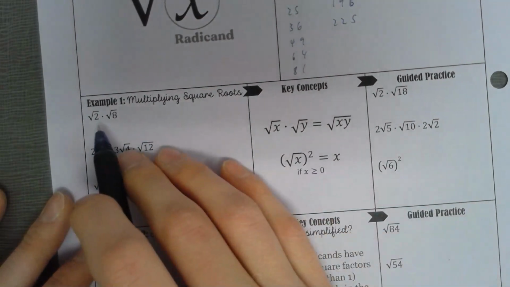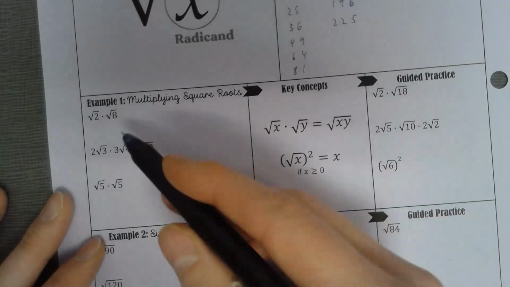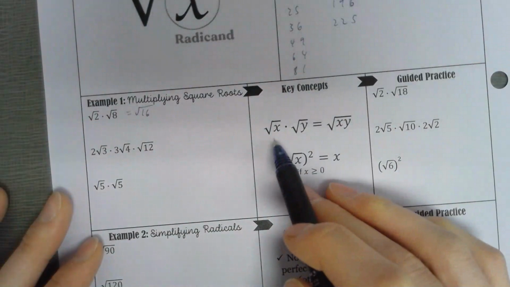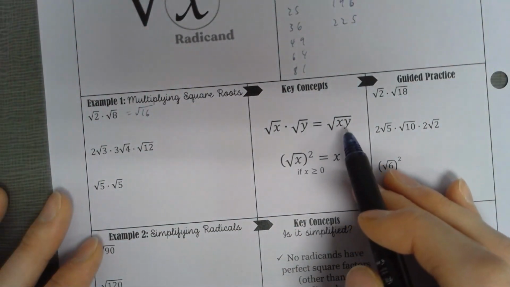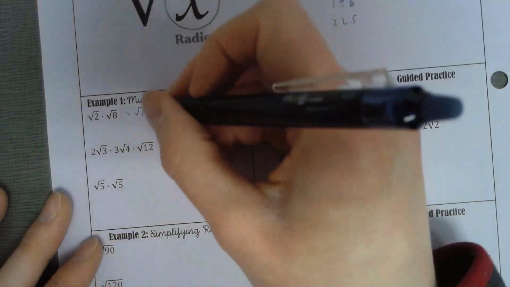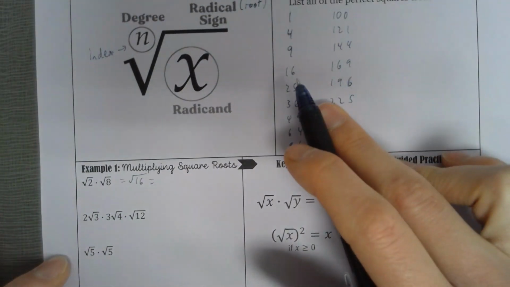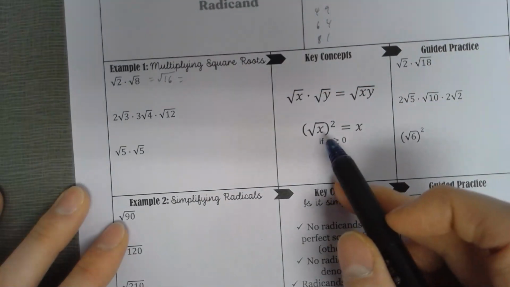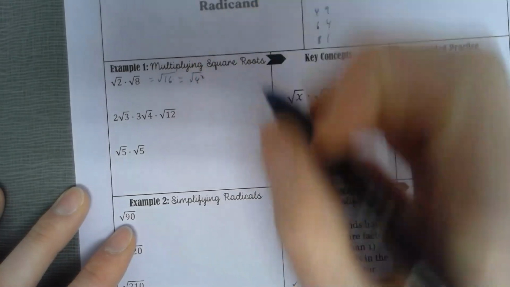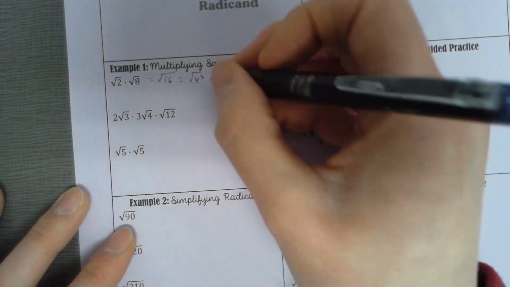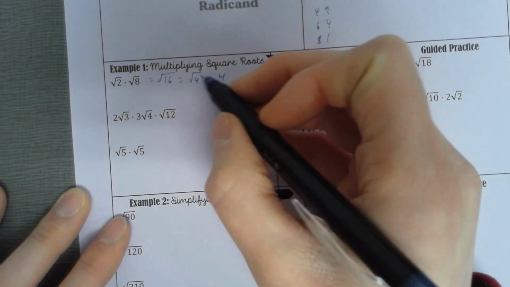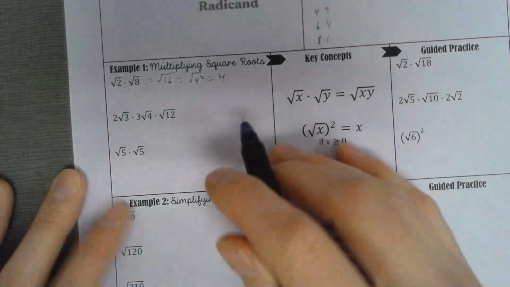So over here when we see root 2 times root 8, we can multiply those square roots together to get the square root of 16. Multiply the square roots together, multiply the numbers under the square root. 2 times 8 is 16. And then 16 is on our list of perfect squares. It means that we can use this rule here, the square root squared: this root 16 can also be written as the square root of 4 squared. Right? 4 squared is 16, so that's just 4. Now, you don't have to necessarily write this in-between step. The square root of 16 is 4.